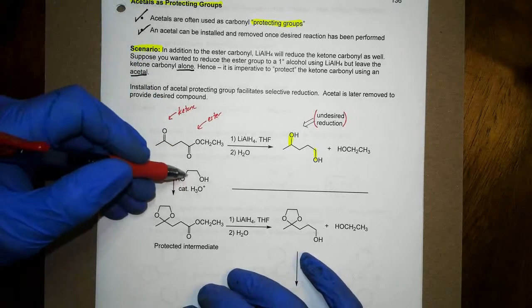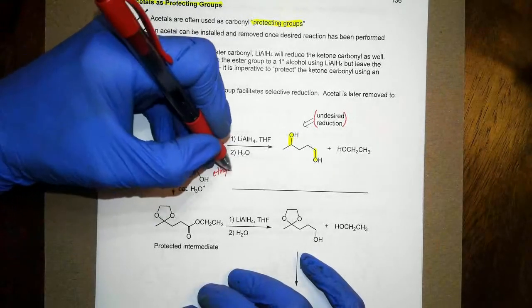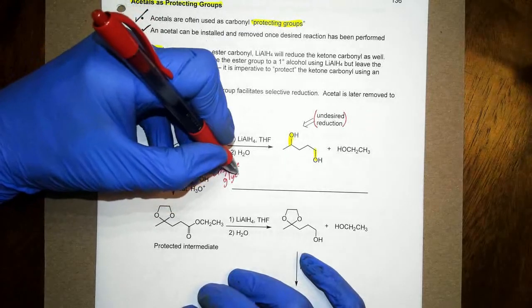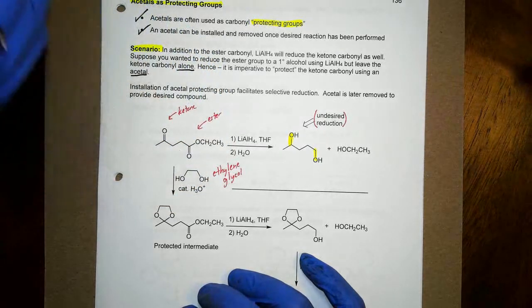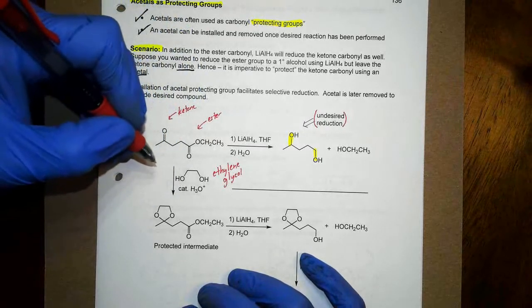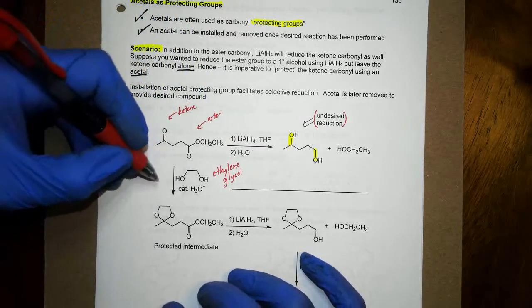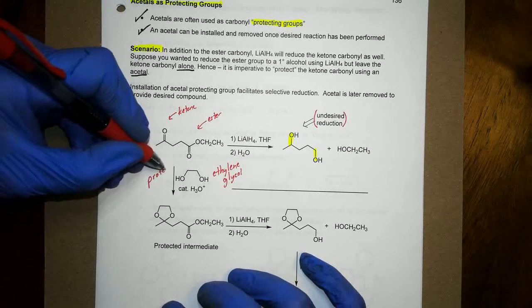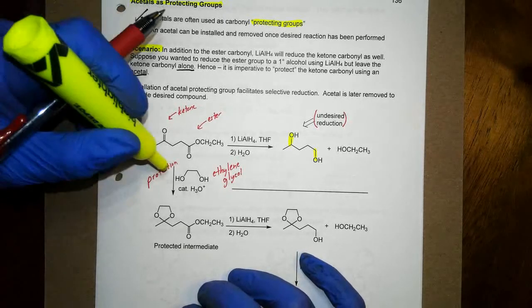This is ethylene glycol. It's a 1,2 diol and a catalytic amount of acid to do what? Protect this carbonyl. So this scheme you're looking at here is protection. Okay? This is our protection.